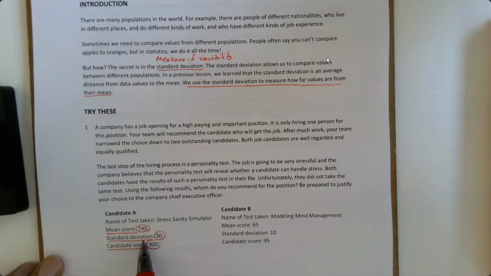The variability is 30. It means that on average, a random test is 30 score away from the mean. The candidate got 800. This is your candidate A.